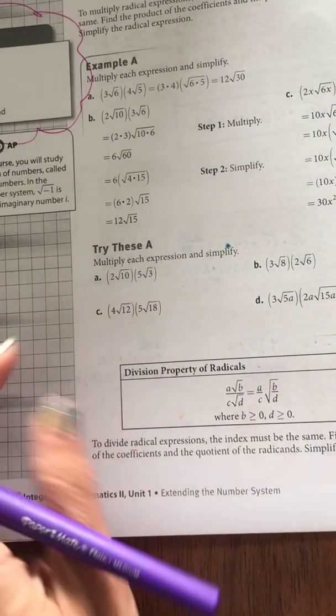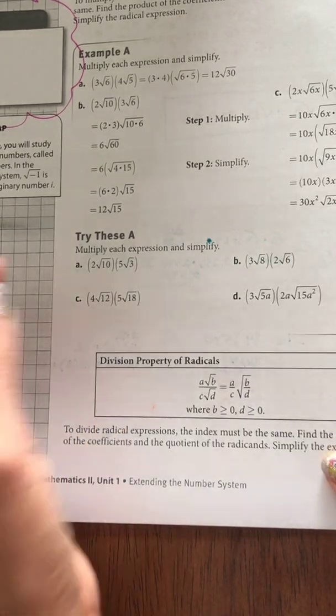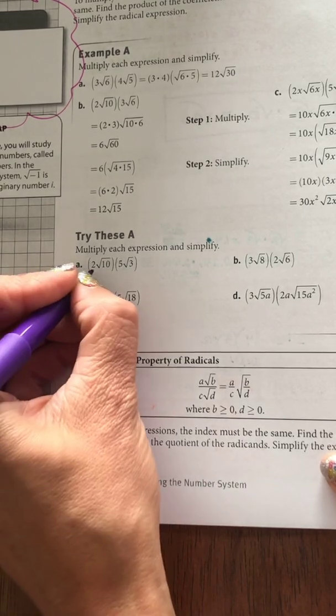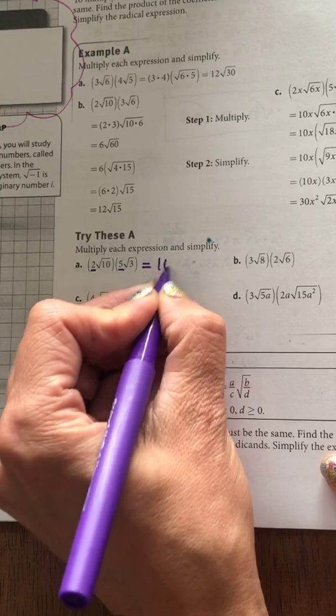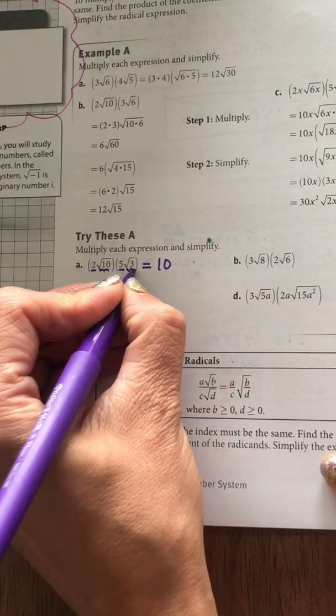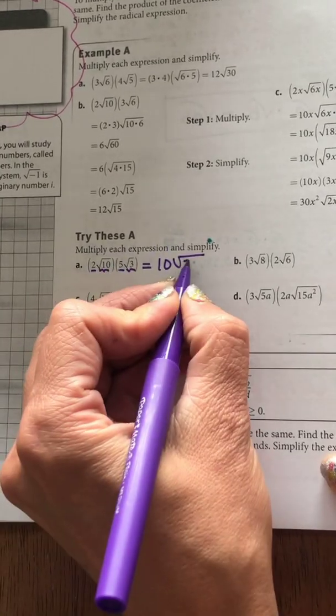So letter A, we have 2 square root of 10 times 5 square root of 3. Remember, outside numbers with outside numbers, inside numbers with inside numbers. So we have a 2 and a 5 on the outside. 2 times 5 is 10. On the inside, we have a 10 and a 3. So inside, we're going to have 10 times 3, which is 30.